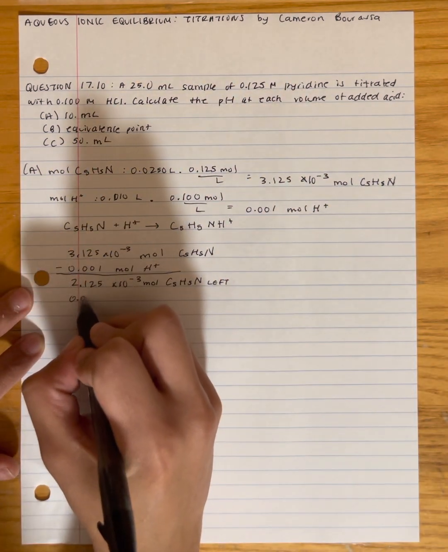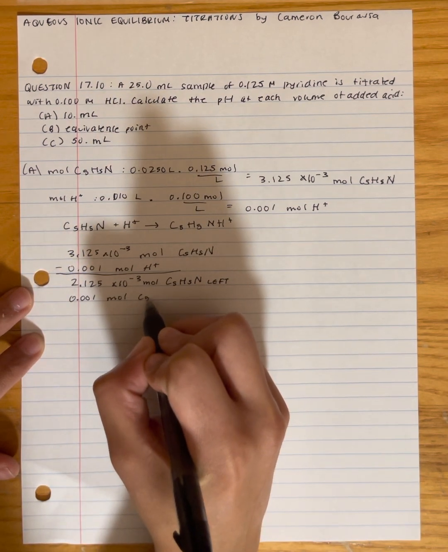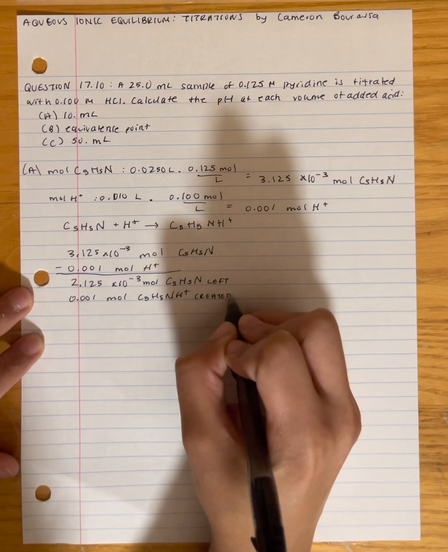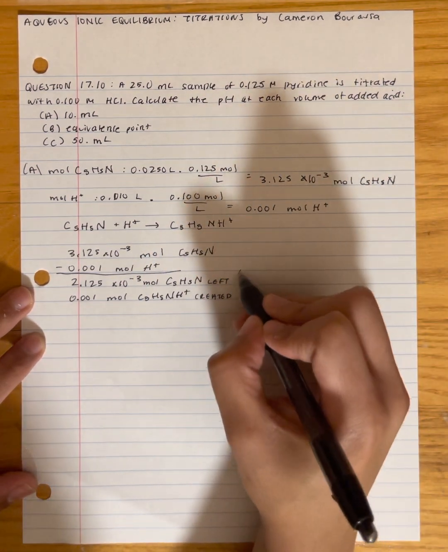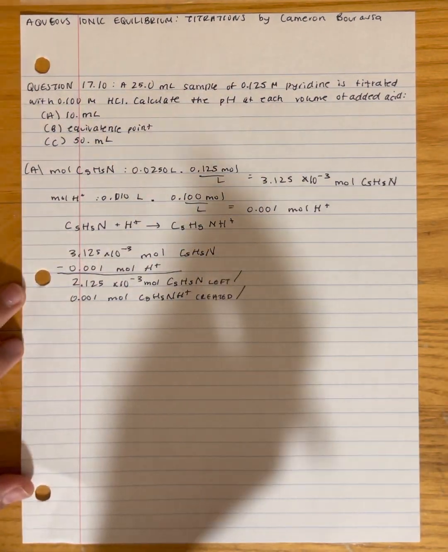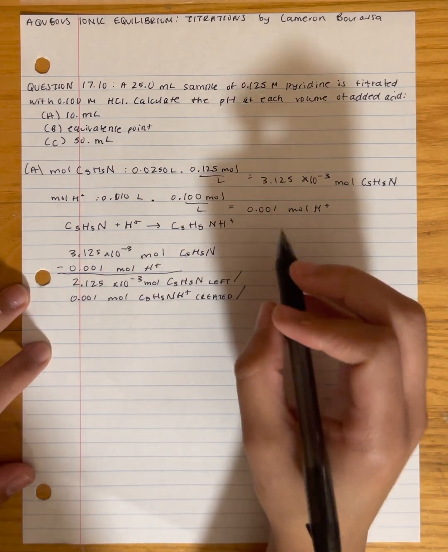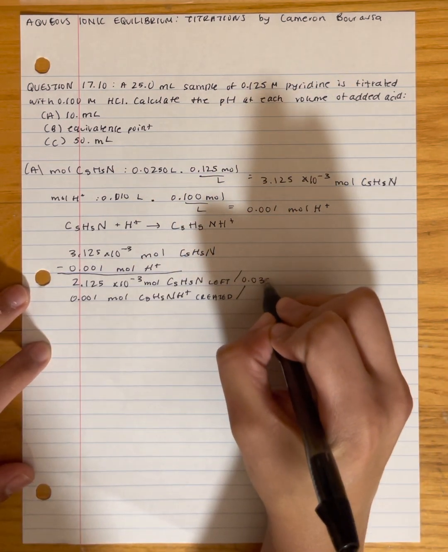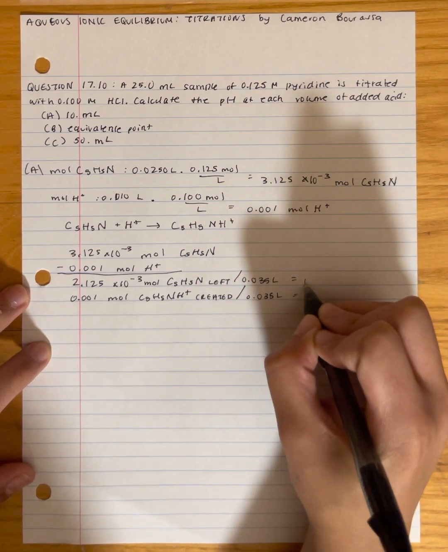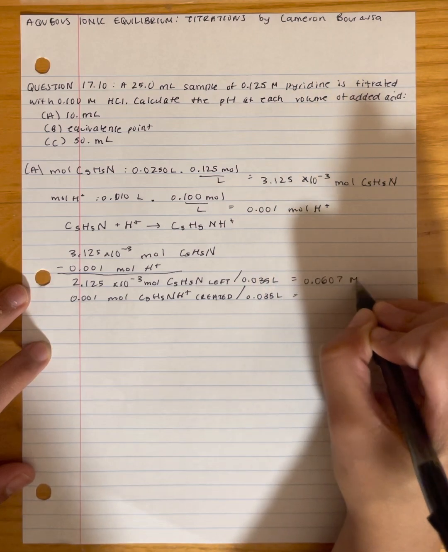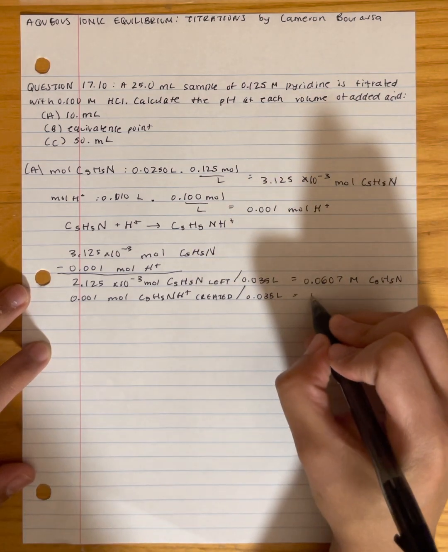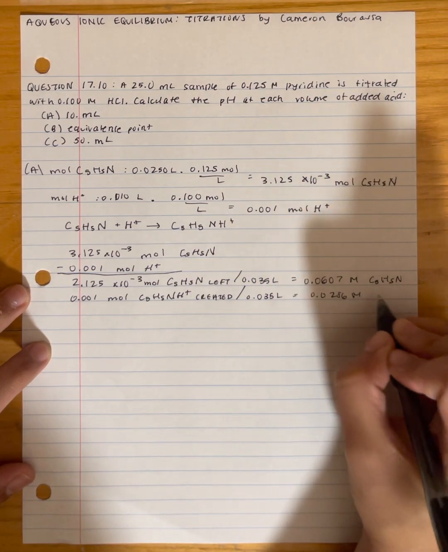So that means that 0.001 moles of C5H5NH+ is created. We can find the new molarity of each of these by dividing by the total volume after adding 10 milliliters of acid. So it's going to be 25 milliliters plus 10 milliliters, which is going to be 35 milliliters. So we divide each of these by 0.035 liters to get 0.0607 molar of C5H5N and 0.0286 molar of C5H5NH+.